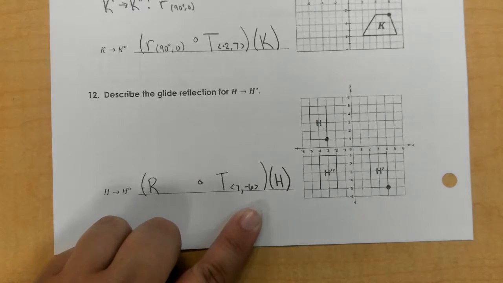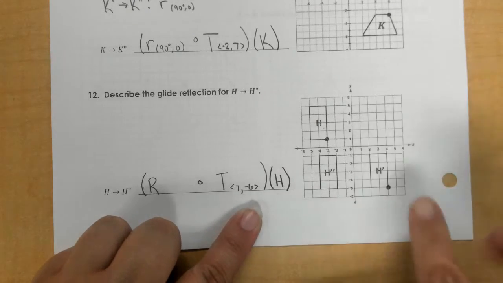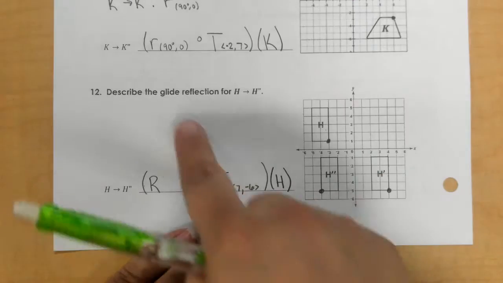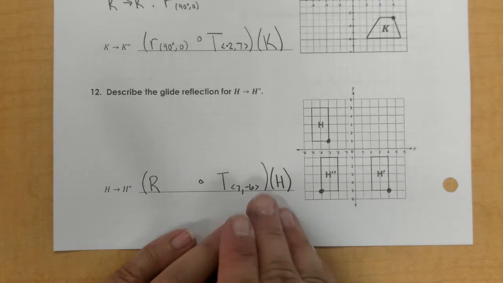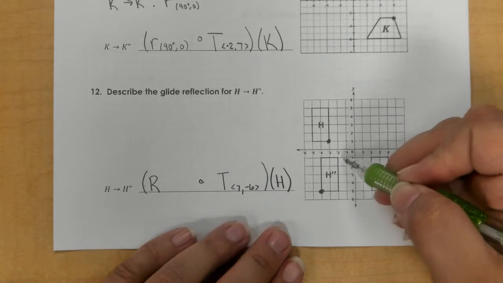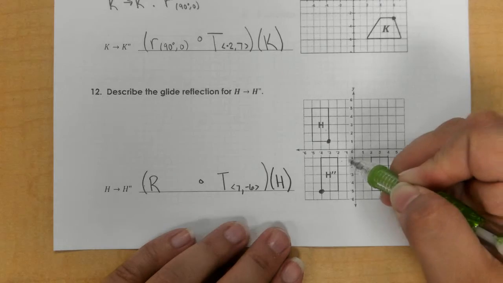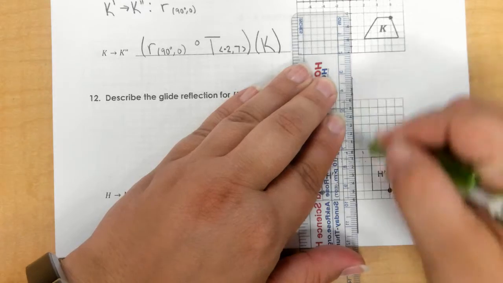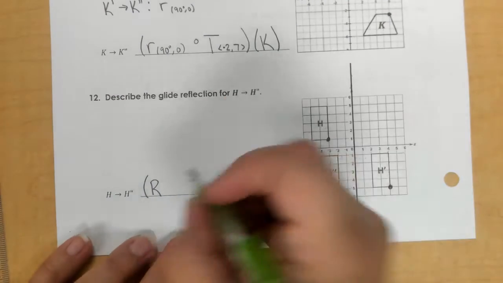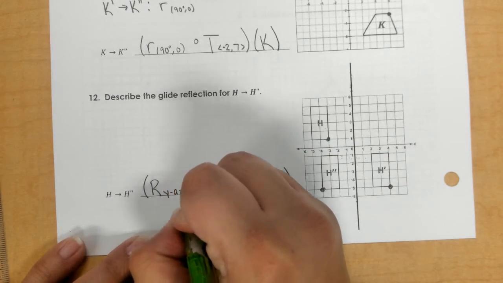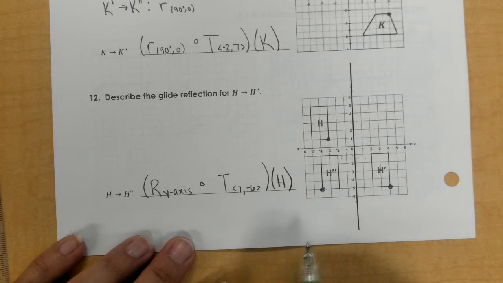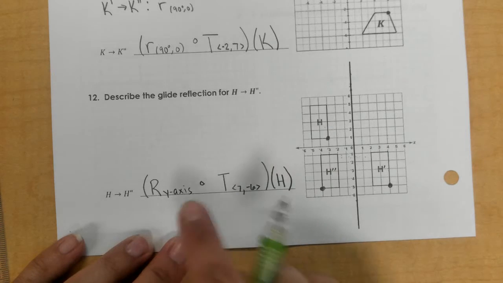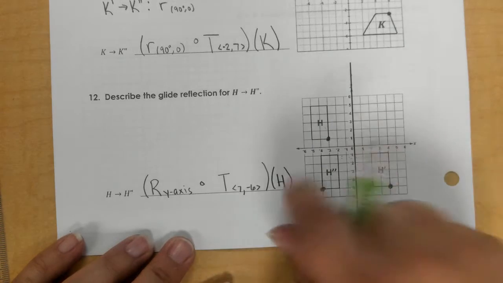Okay, now if we look at this same point on this one, because it tells us a glide reflection, we know this had to reflect. It looks like we have 4 boxes here, 4 units. So if you go down the middle, they had to reflect over the y-axis. So that's our glide reflection. We translated 7, -6, and then we reflected over the y-axis to give us our new figure H double prime.